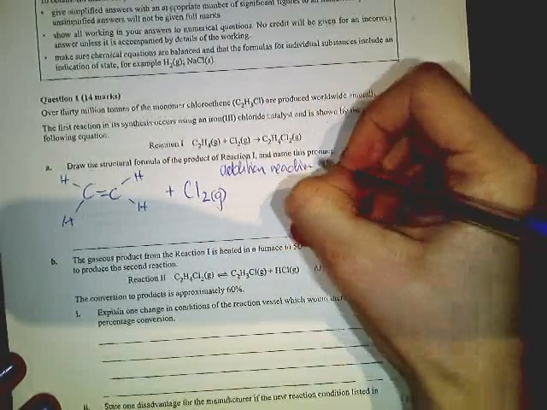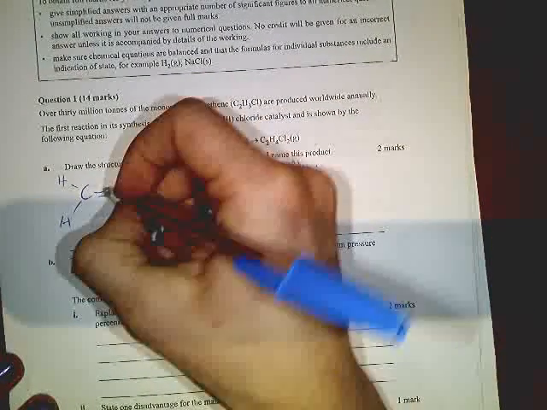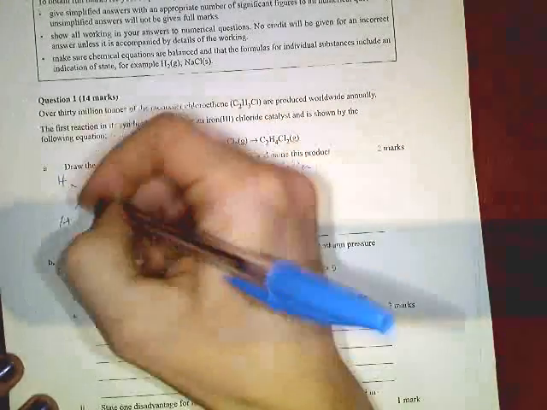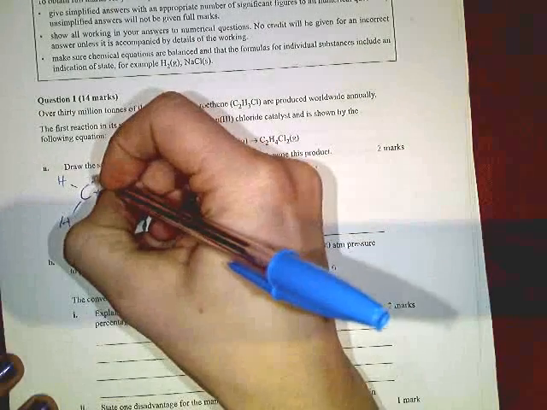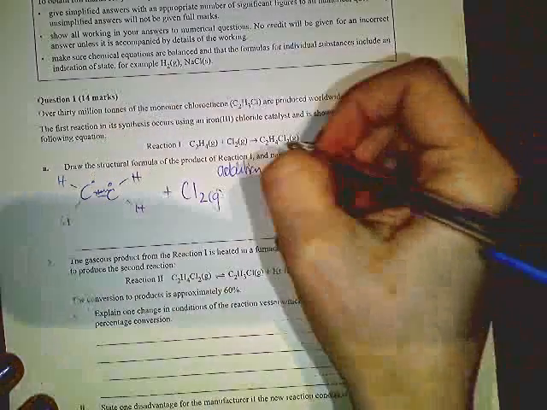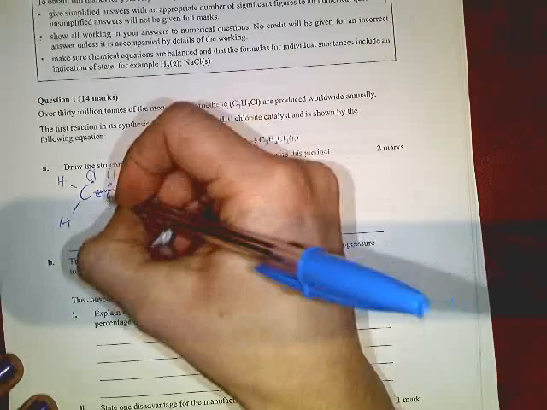reaction. So the chlorine gas will add at the double bond, and remember that when it occurs, first of all, the double bond breaks spontaneously, and we get what's known as a free radical on each side of the carbon. That is very reactive, and it will reform with the chlorine, producing no other products.